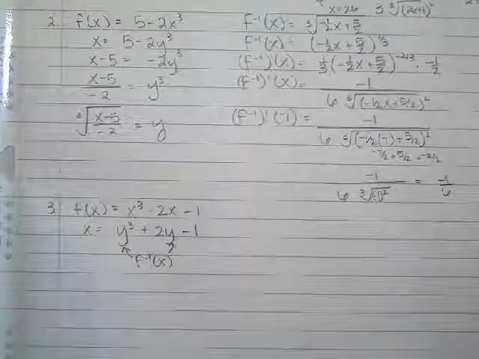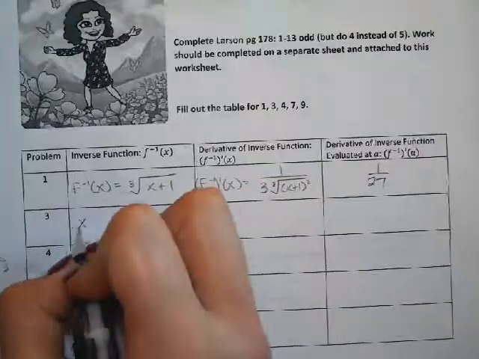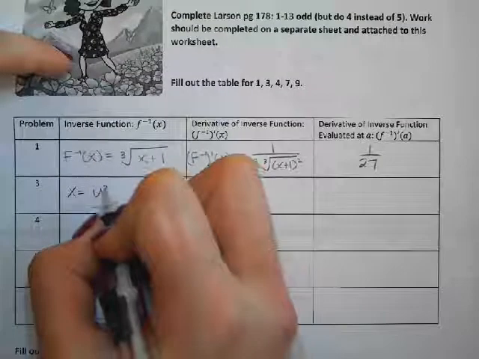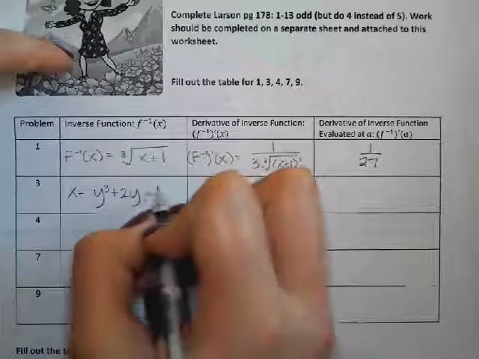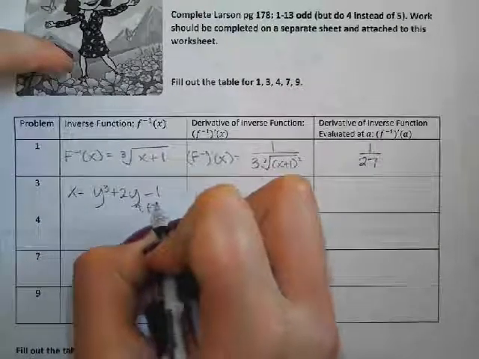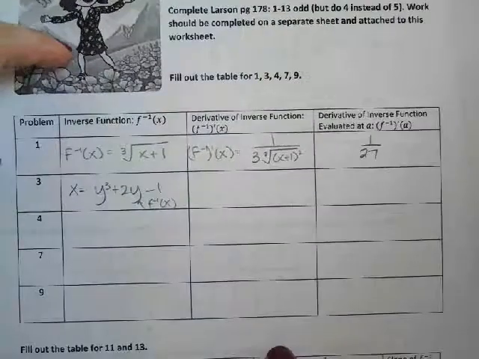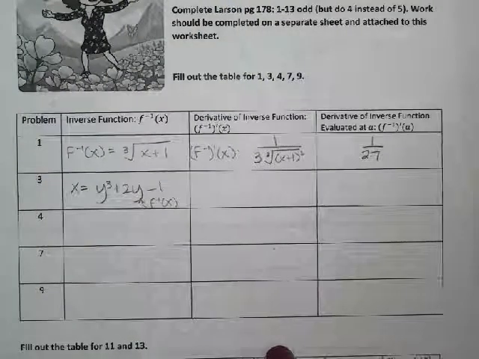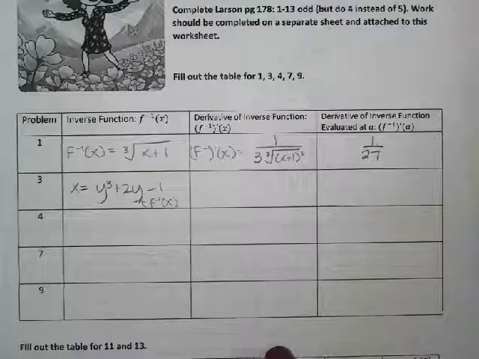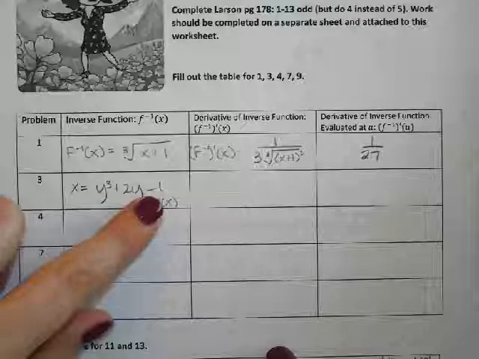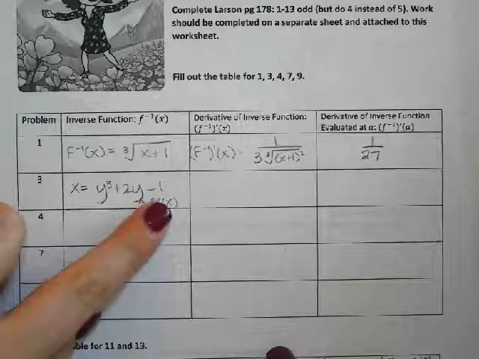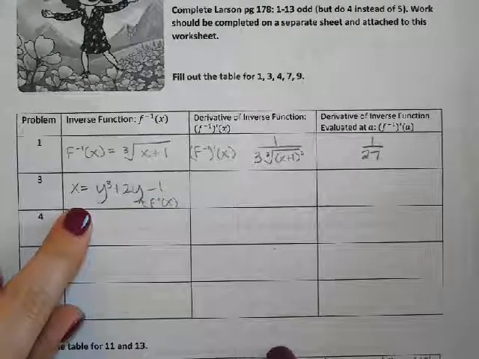Okay, so I'm gonna go up here and write x equals y cubed plus 2y minus 1, and then write that note to myself that that's f inverse of x, and I got nothing. That's all I can do to find the inverse function. Now, for me to do the derivative of something that looks like that, what's my method?